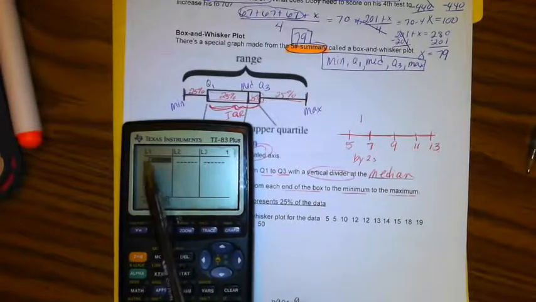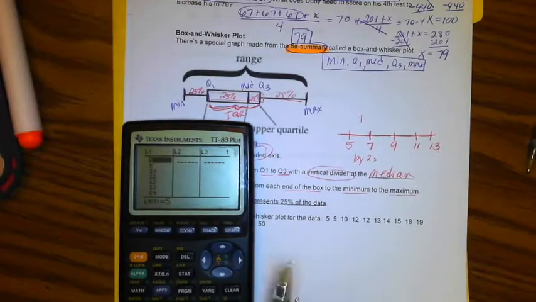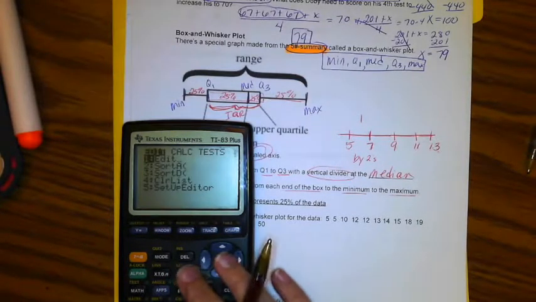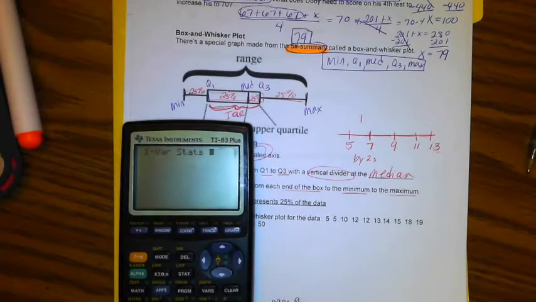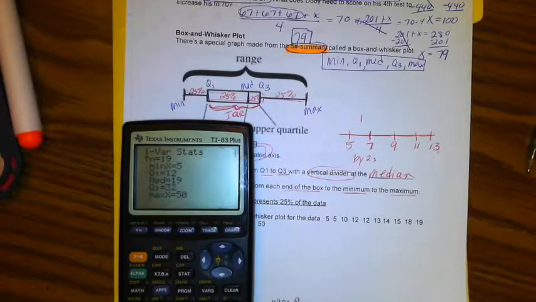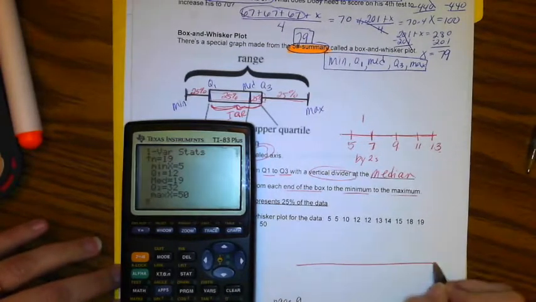Okay, so double check that you have all your numbers in there correctly, and then what we basically need is the 5-number summary. So we're going to go to Stat, Calc 1, Enter. Scroll down, and there's your 5-number summary. So I need to plot values at 5, 12, 19, 32, and 50. But remember, your x-axis must be scaled.